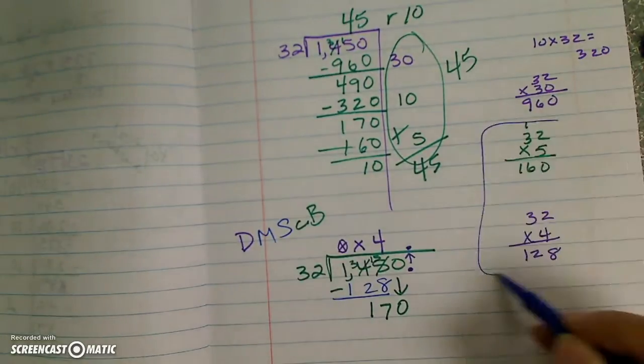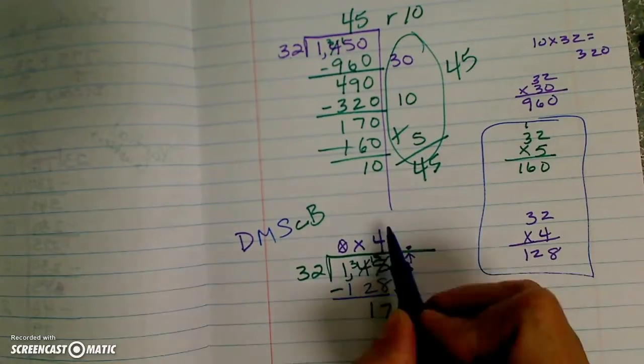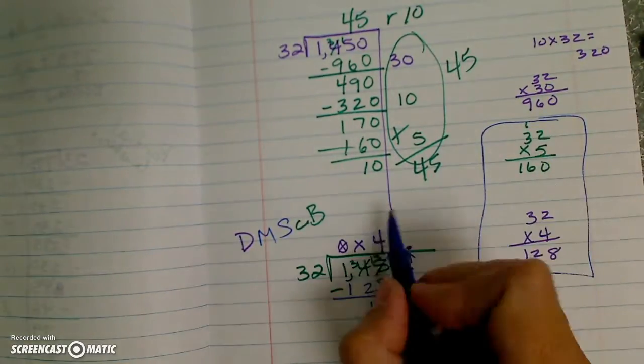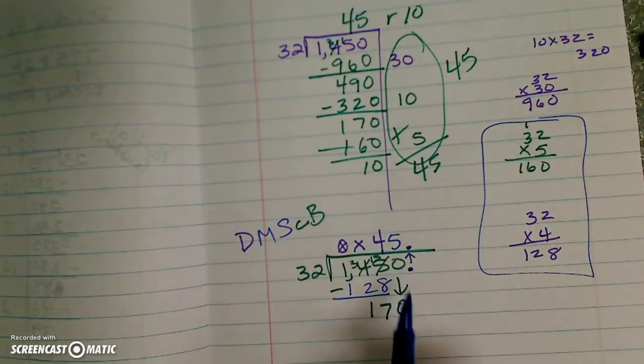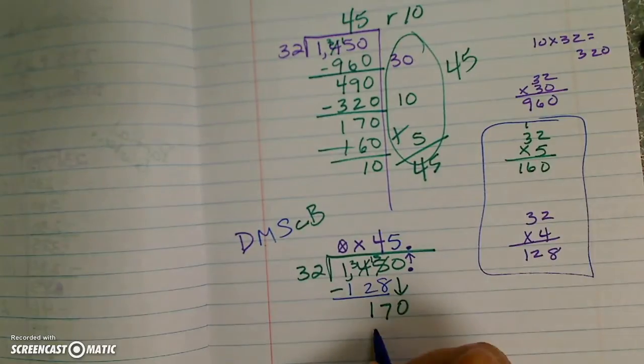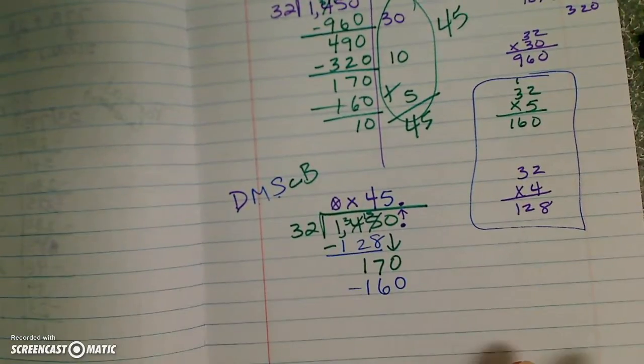Well, look at the scratch work I've already done. So what do you think it's going to be? Sometimes if you've already done scratch work, especially if your work is neat, you don't have to redo it again and again and again. Go look at your scratch work. Because I see 32 times 5 is 160, I'm going to use the 5. So that's my divide step. Now I'm going to multiply. 5 times 32, scratch work's done for me. Easy. Just copy it down. Then I'm going to subtract. That's my S step. And then I would have 10 left over.